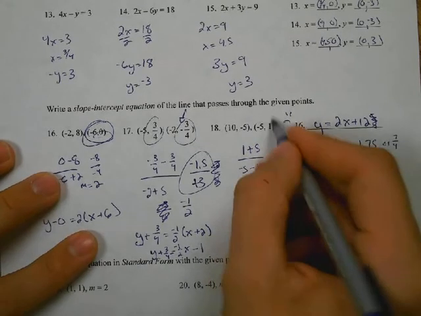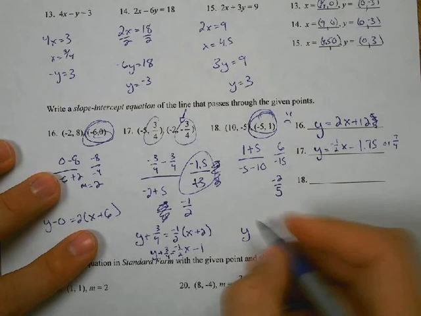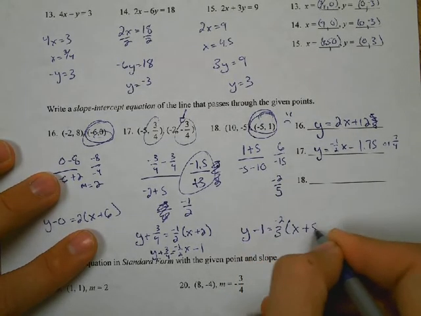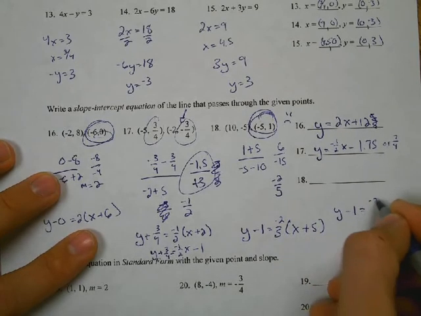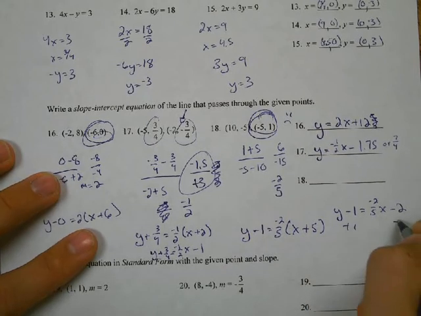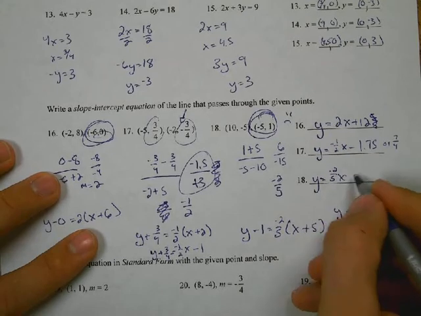I'm going to pick this point because, again, the numbers are smaller, and I want to deal with those small numbers if possible. Y minus 1 is equal to negative 2 over 5, x minus a negative 5. Distribute the 2/5, and I'm going to get y minus 1 is equal to negative 2 over 5x minus 2. Add the 1 to both sides. I'm going to get y is equal to negative 2 over 5x minus 1.